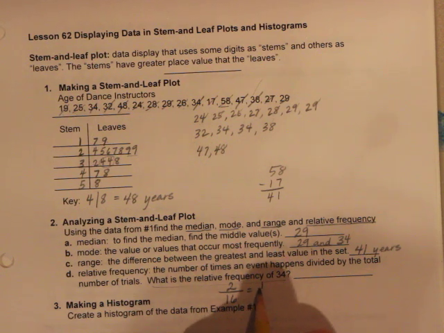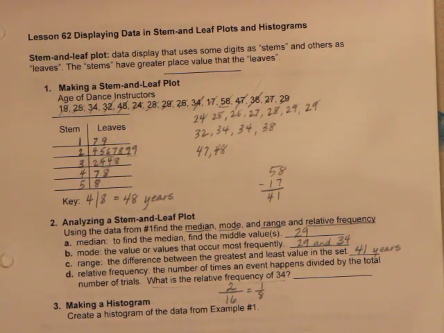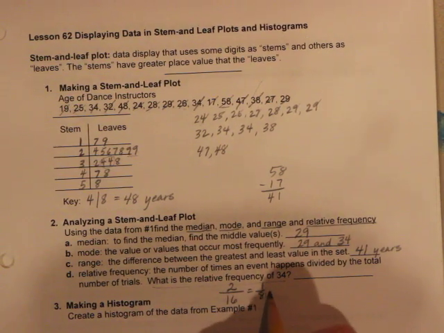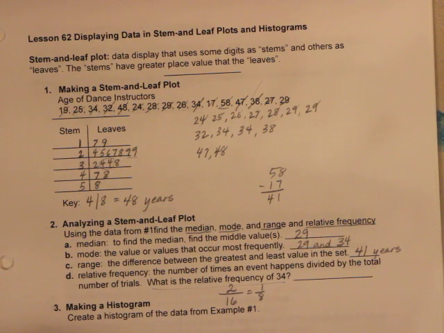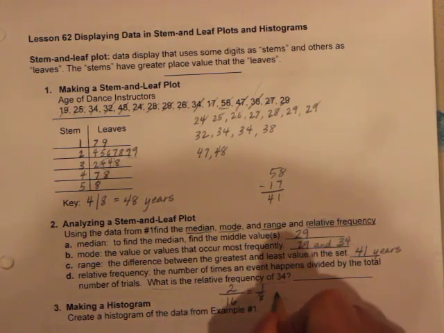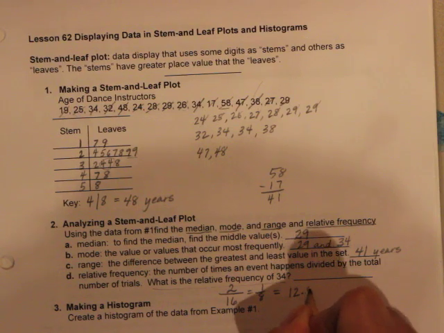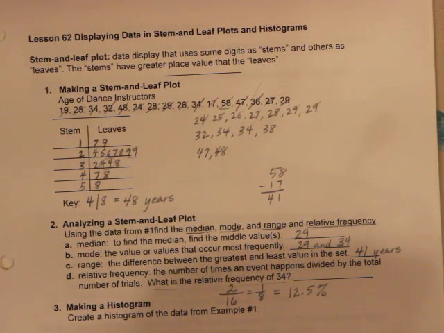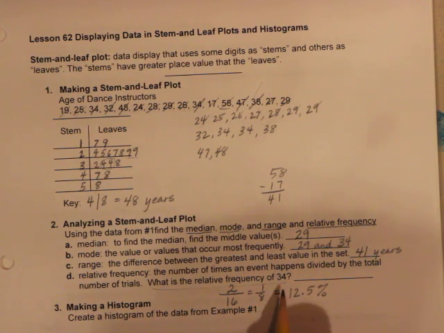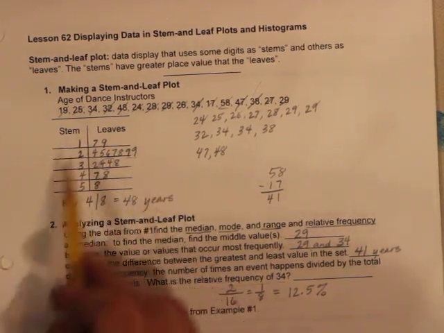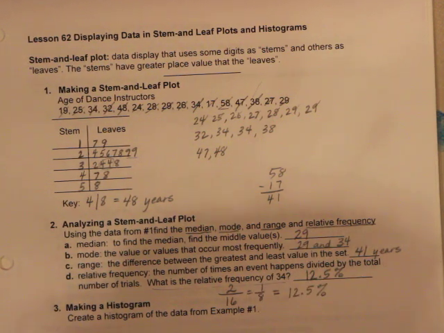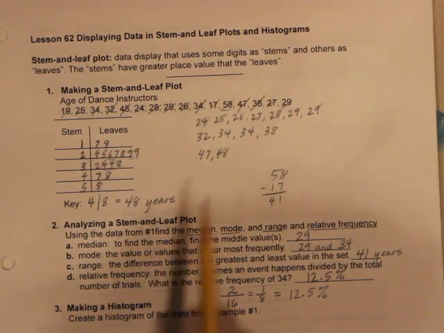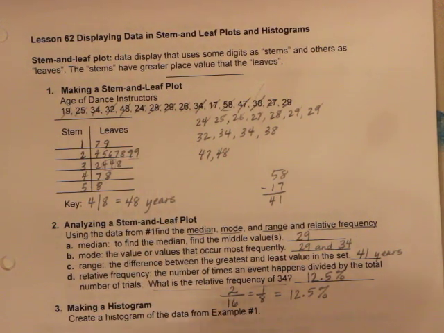I reduce that to 1/8, right? And when I do my division, if I were to put this in my calculator, I just happen to know that 1 divided by 8 is 0.125, right? Let's check that. Yep. So this is equivalent to 12.5%. Okay, so the relative frequency of 34, the frequency with which 34 shows up in this data set is 12.5% of the time. And I did that by dividing the number of times 34 showed up by the total number of values that I had in the data set.